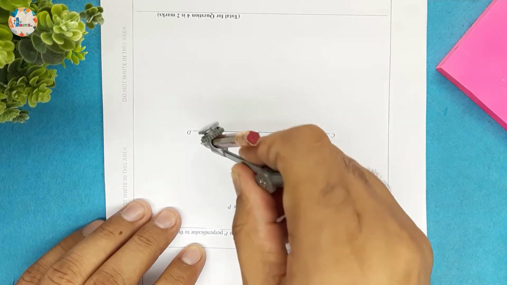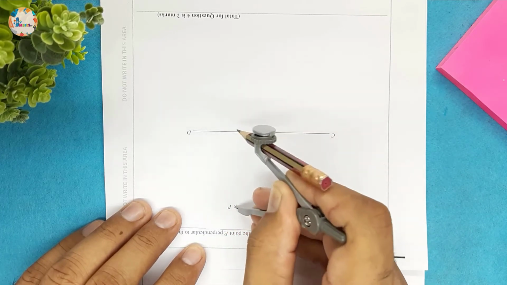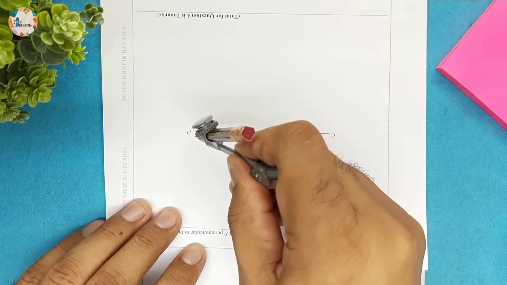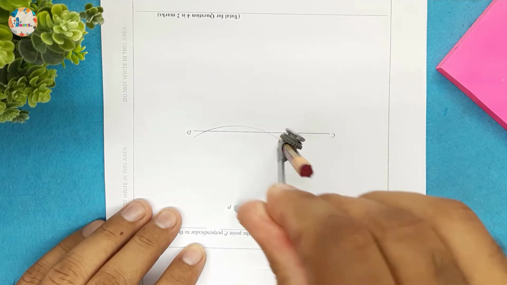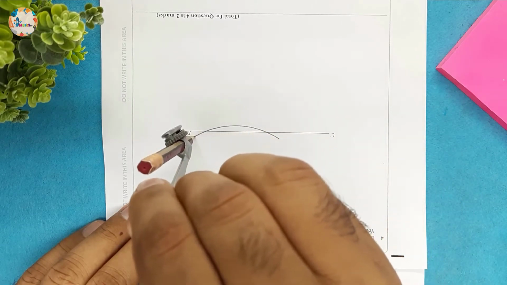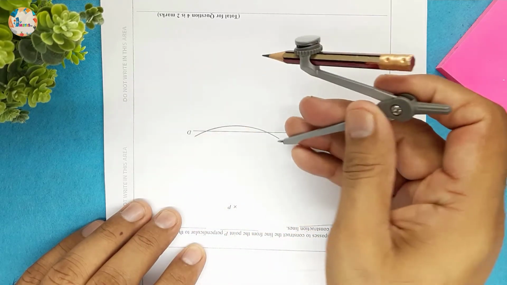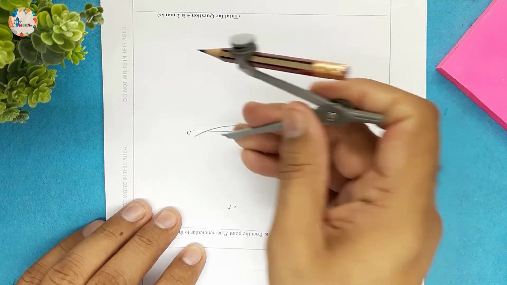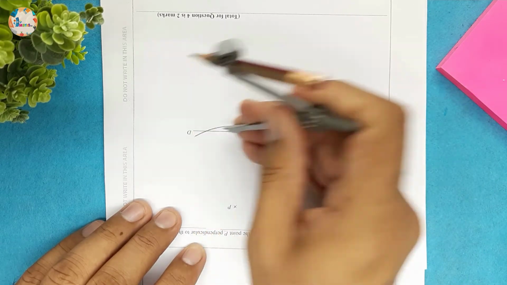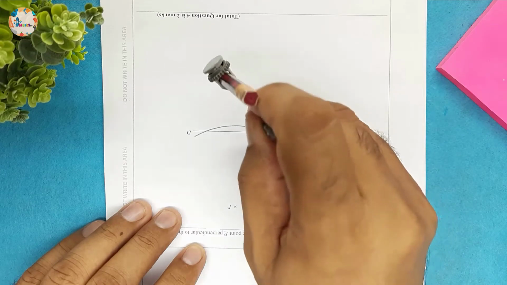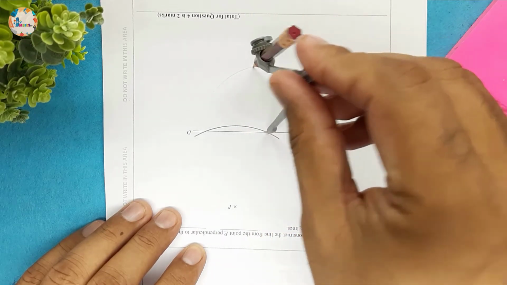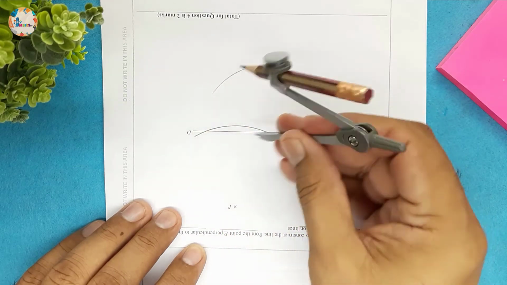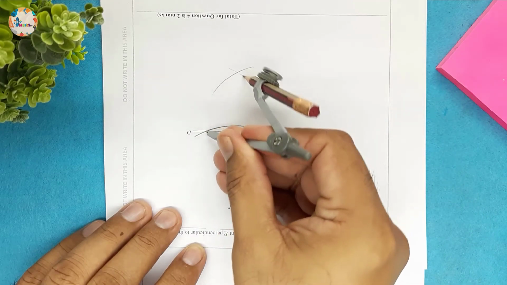From here we can draw an arc like this one. So we have to draw an arc and get the two points of intersection, and from here we can draw an arc like this one and another arc from here like this.